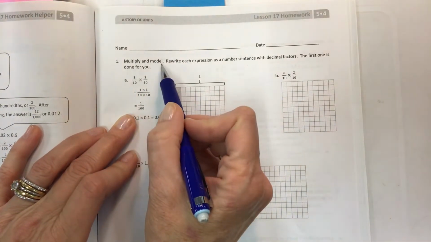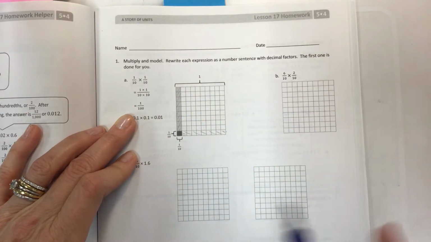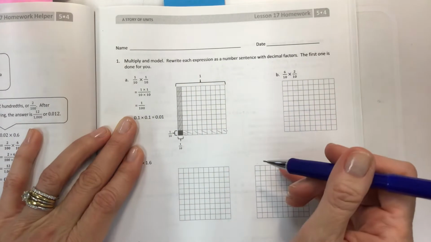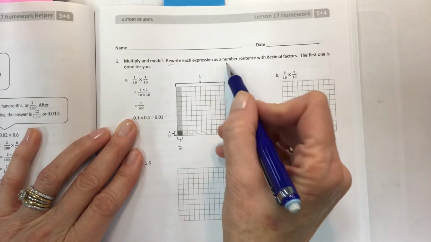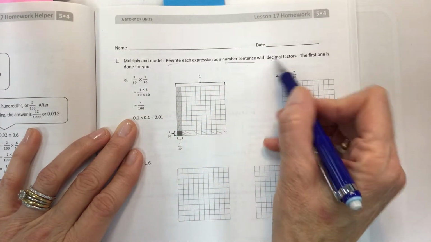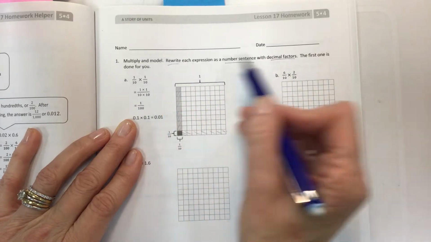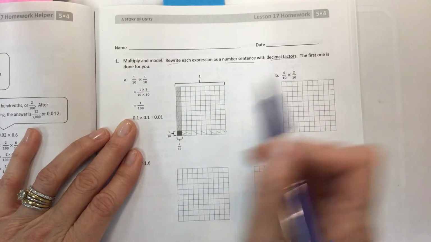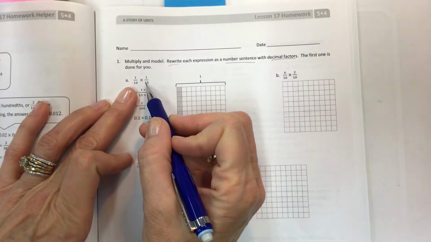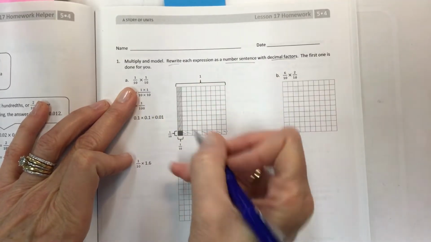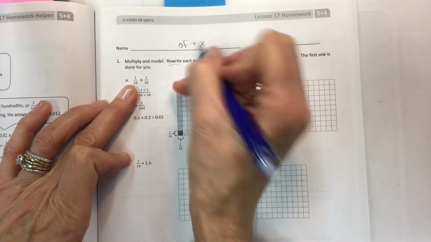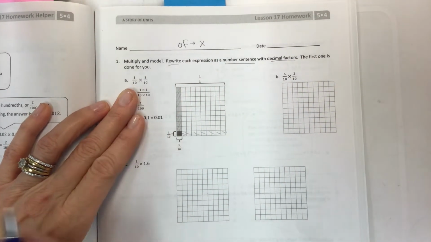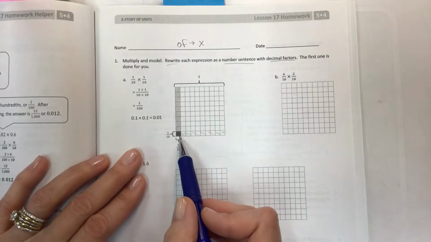We're going to multiply and model. These are the models. Thank you for making them for us so we don't have to do a 10 by 10 square each time. You're going to rewrite each expression as a number sentence with decimal factors. We're going to take the fractions and turn them into decimals. First one's done. We have 1/10 of 1/10. Remember that of is multiply. That's what it means.